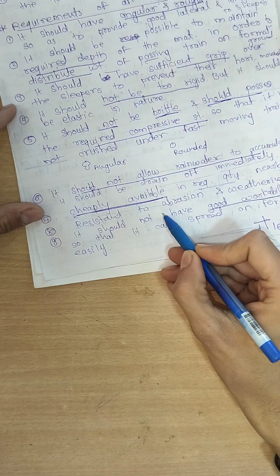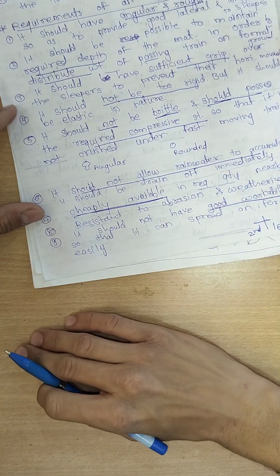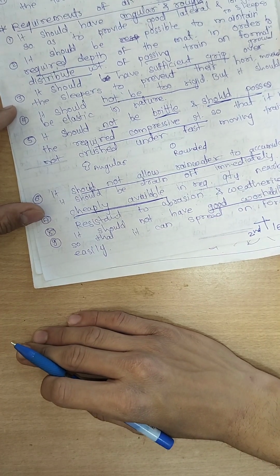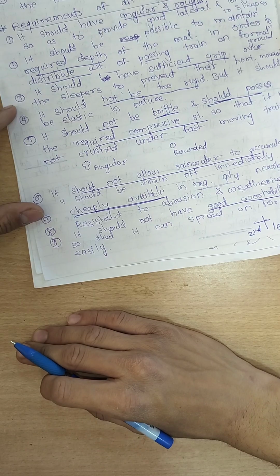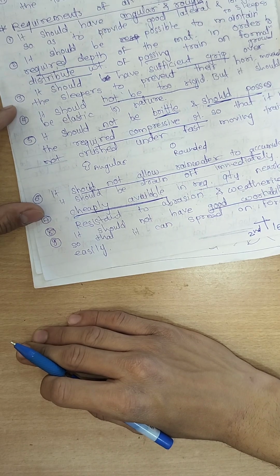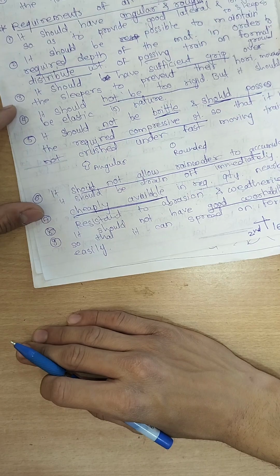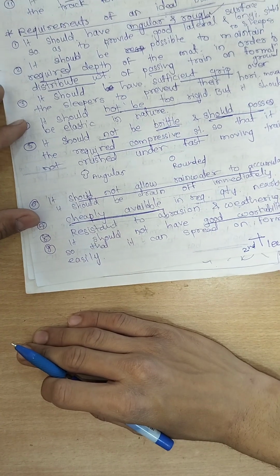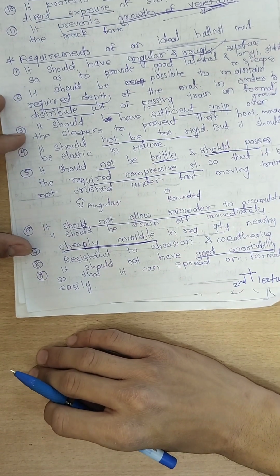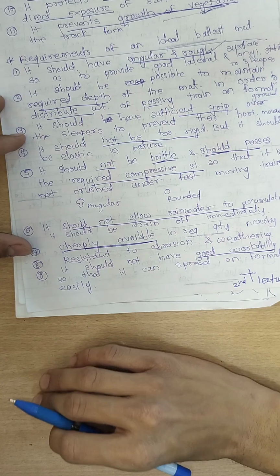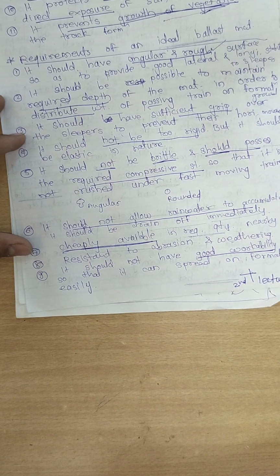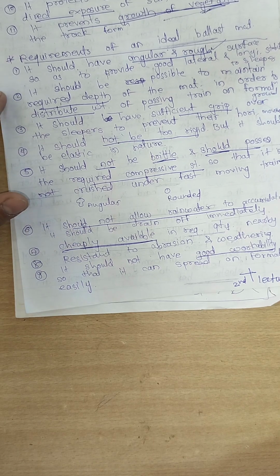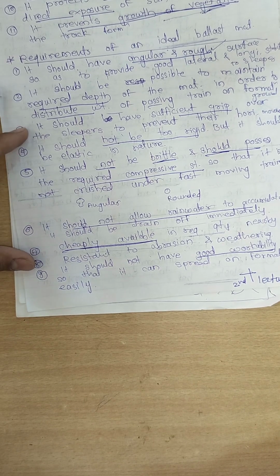Next, it should be resistant to abrasion and weathering. Abrasion is nothing but the wear and tear of the corners, or sharp edges, of the ballast due to time or impact loads. It should not be like that. We have provided the ballast and it should not get worn out in the next few weeks.